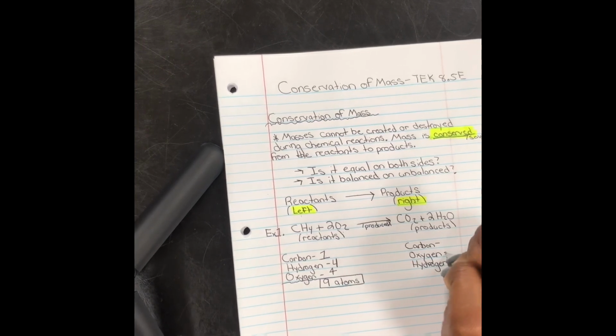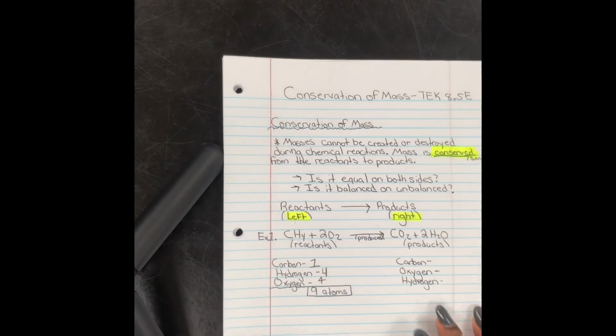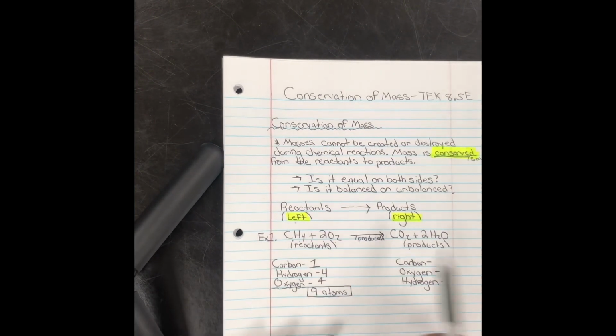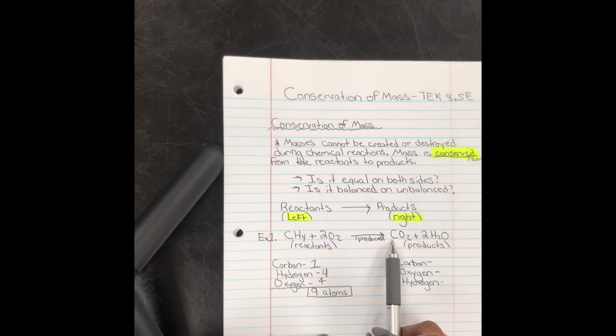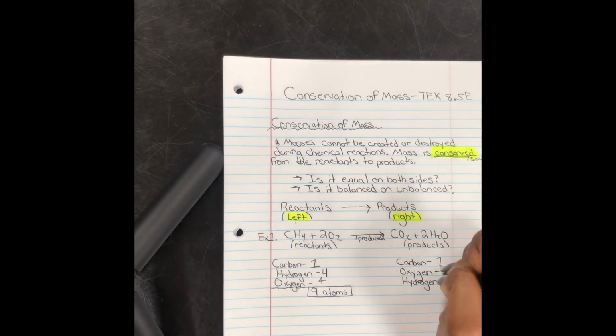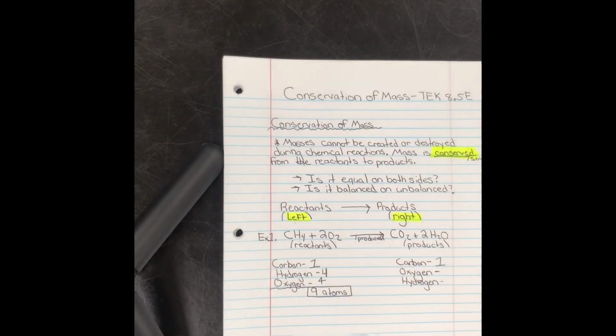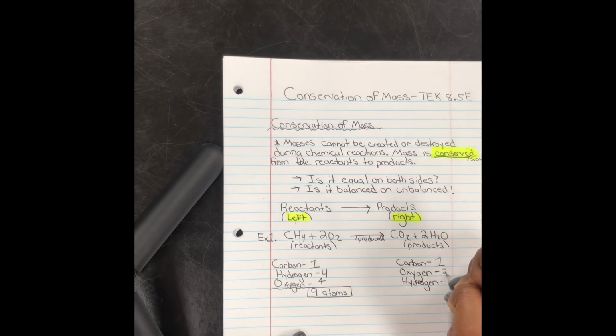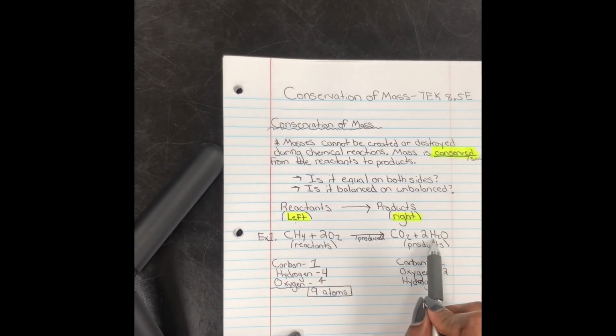So now let's tally them up real quick. How many carbon atoms do you see? I see 1 right here in the beginning. I don't see any coefficients next to it. I don't see any subscripts. It's not in parentheses. So for now, it's just 1 atom of carbon. Oxygen. Oh, I see it twice. So I see 2 right here. I'm just going to pause on that. I'm going to write the first 2. We're going to come back to it. Let's go to the next element.